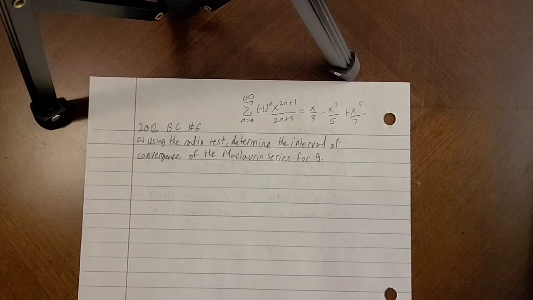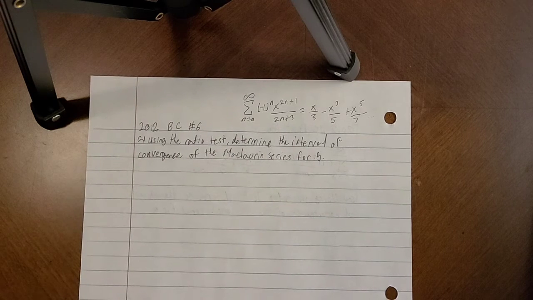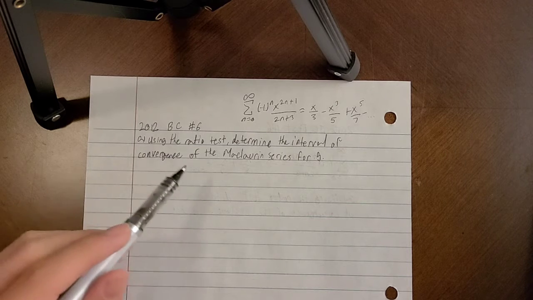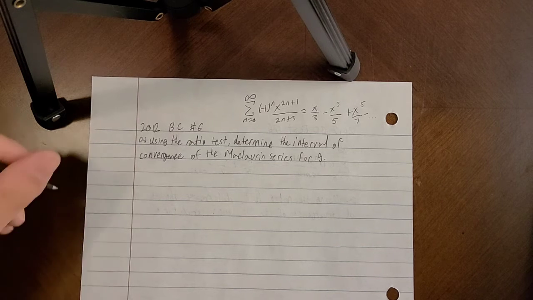Hey everybody, this is the 2012 AP Calc BC test, question number 6. Question number 6 is basically about a Maclaurin series, this series in particular. So let's just get straight into it. Part A is, using the ratio test, determine the interval of convergence of the Maclaurin series for G. This problem is pretty straightforward.